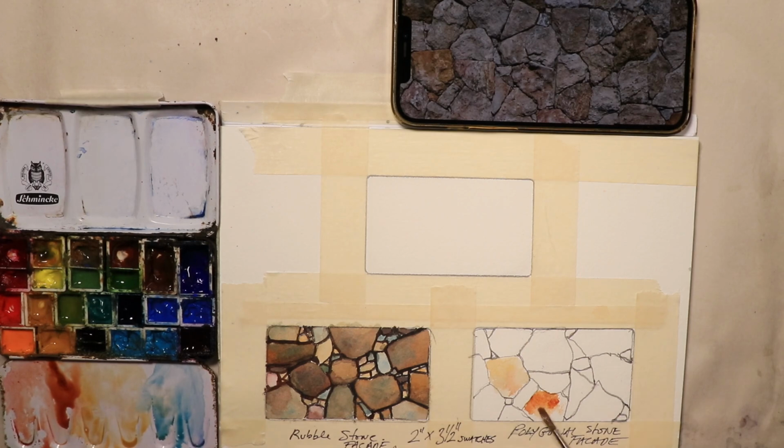And a little bit of gold. So we have gold and burnt sienna. Rusty kind of color. That looks really good. Like that. And then we have some bluish gold.